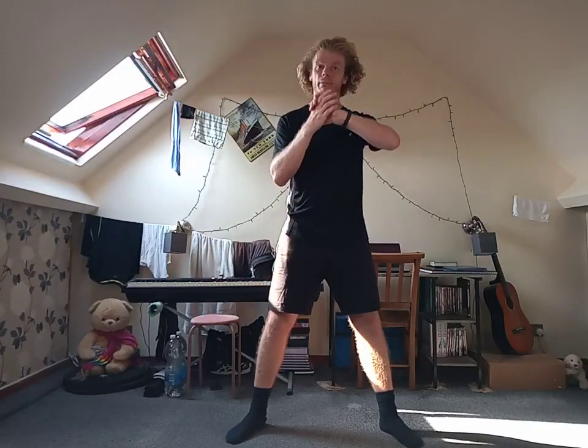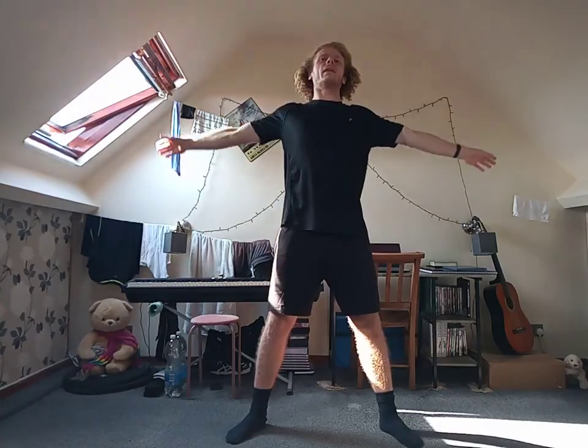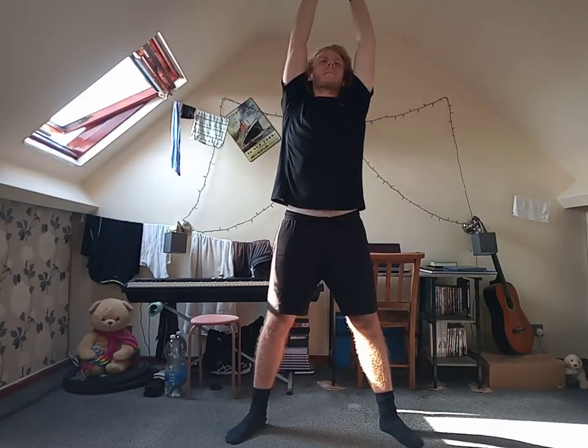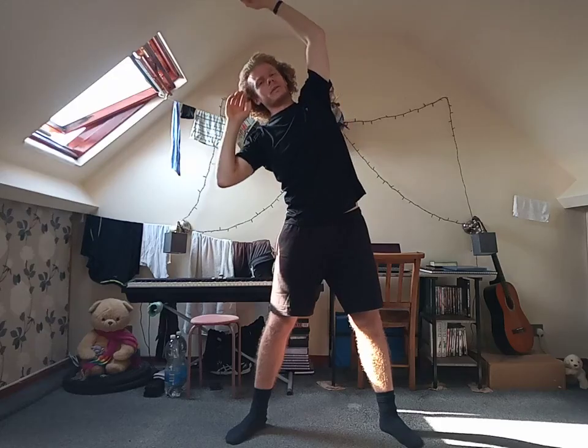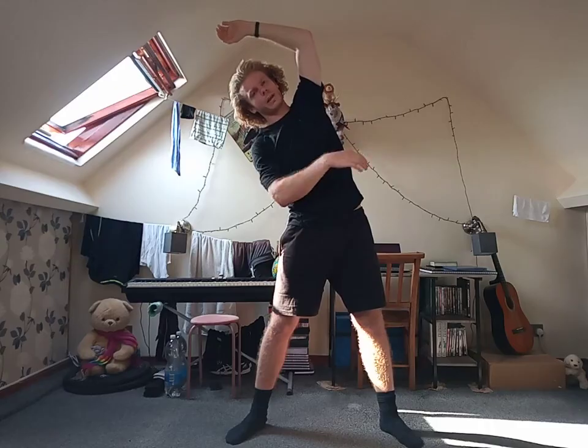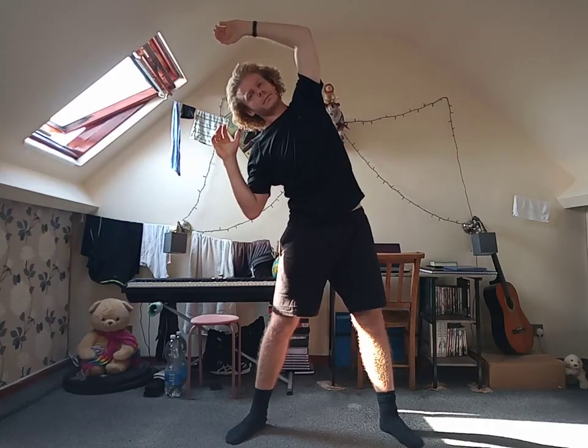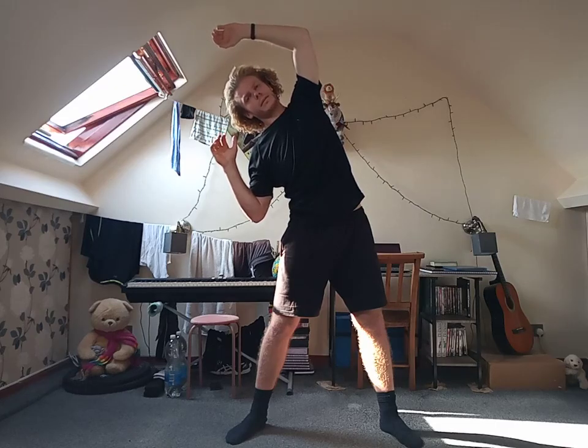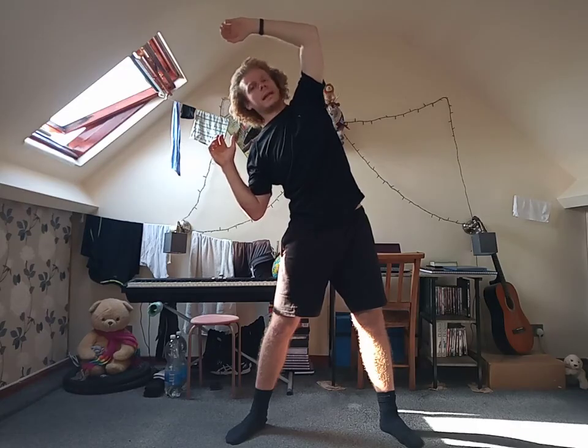To the next exercise. Now we're standing with the legs a bit more than shoulder width apart, and we're breathing in and bringing our arms up, and out, and we're going to the side. And breathe in and out into the rib cage. Breathe in and out. And again in and out, back into the middle.